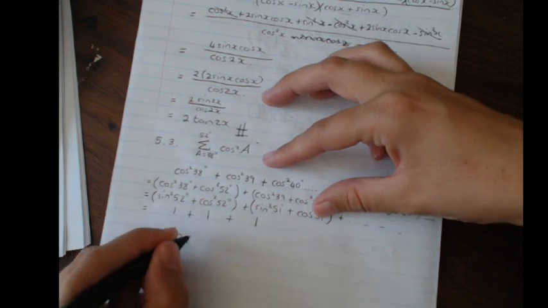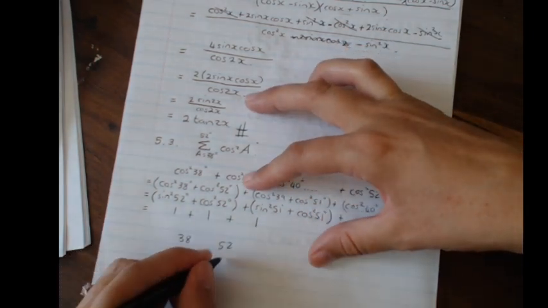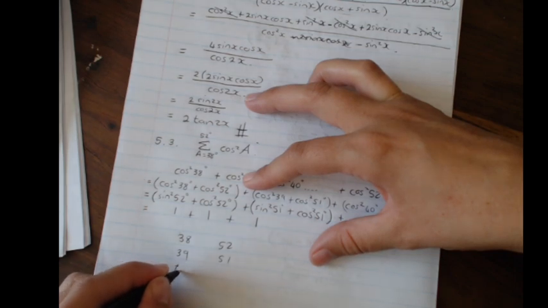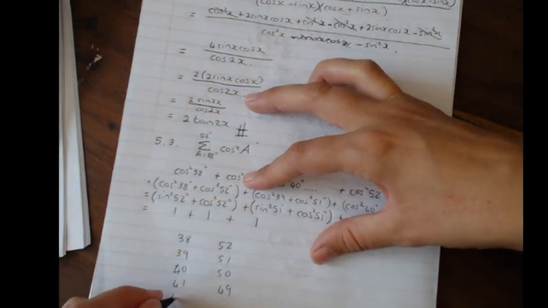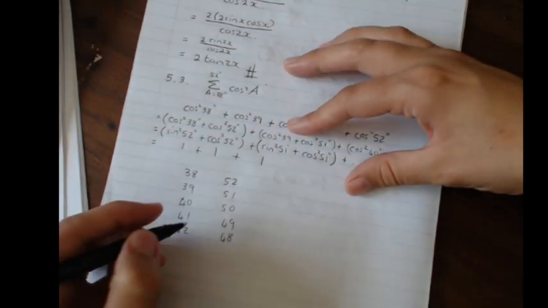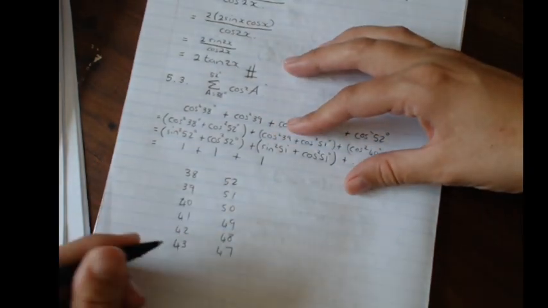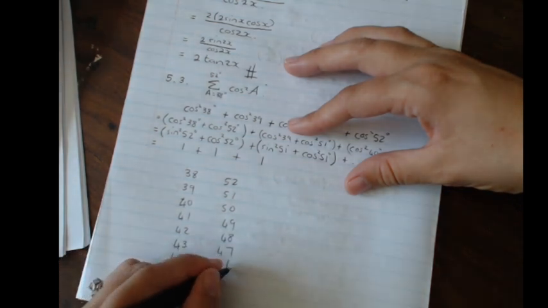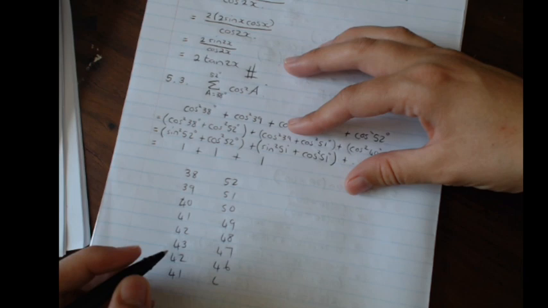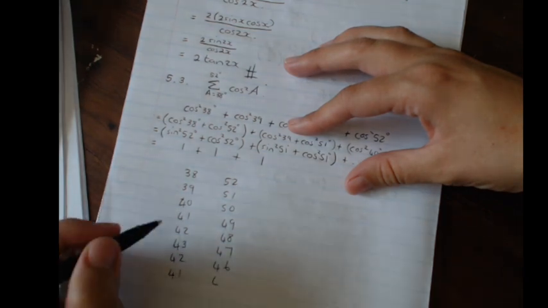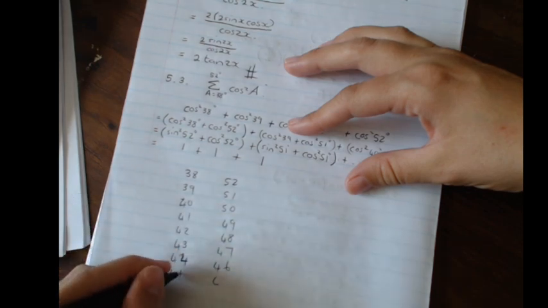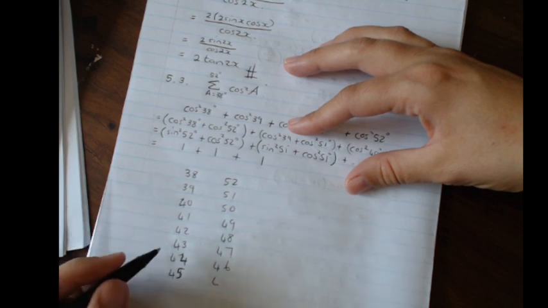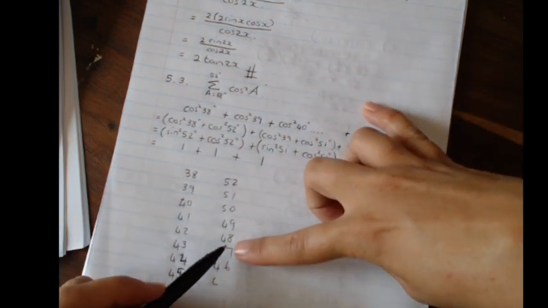So 38, 52, 39, 51, 40, 50, then 41, 49, 42, 48. I just want to count how many there is. 43, 47, 42, 46, 41. This is 8, 9, 40, 41, 42, 43, 44, whoops, 45. And this 1, 9, 8, 7, 6.